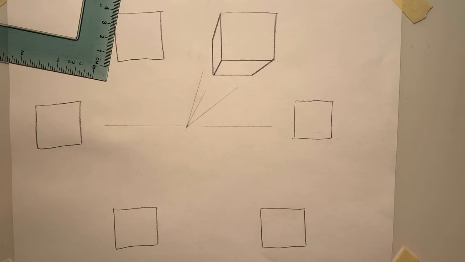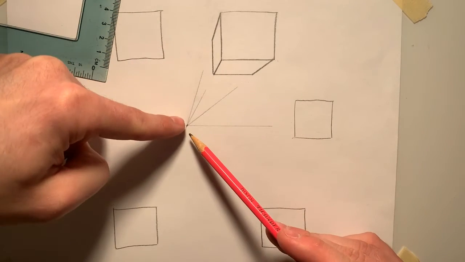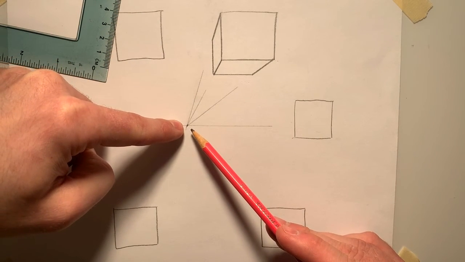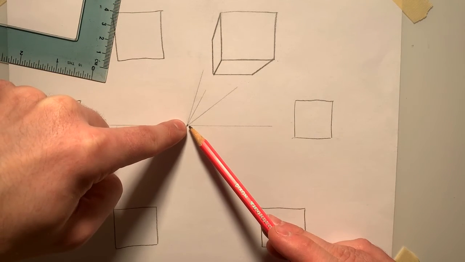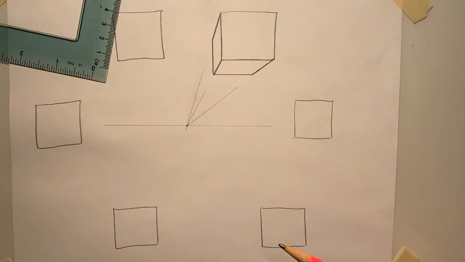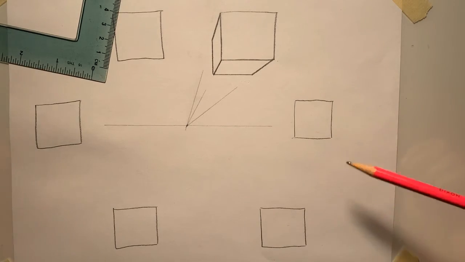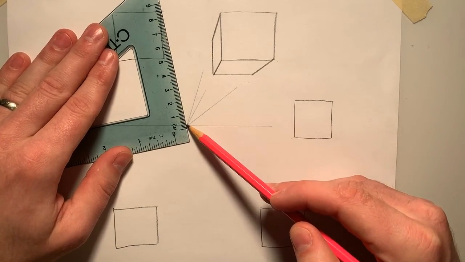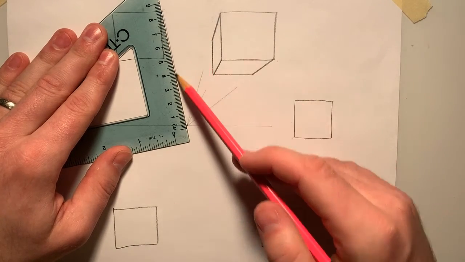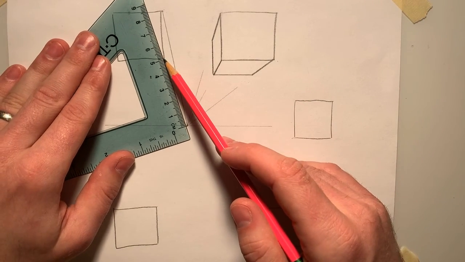My width and height lines are parallel. My depth lines converge toward this point out in the distance. All of the depth lines follow that rule. Wherever they start, they all go in that direction. So work your way around from one square to the next. And on each one, repeat this process. Light construction lines to draw in the depth lines.